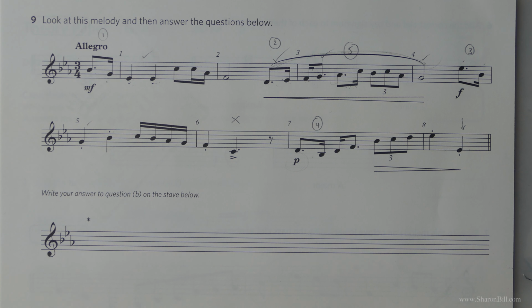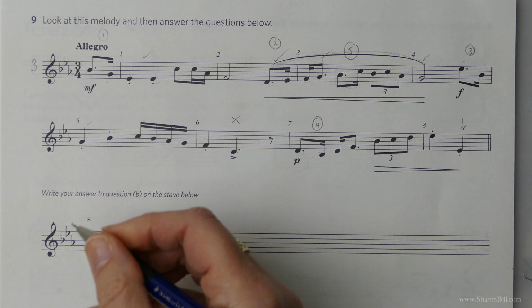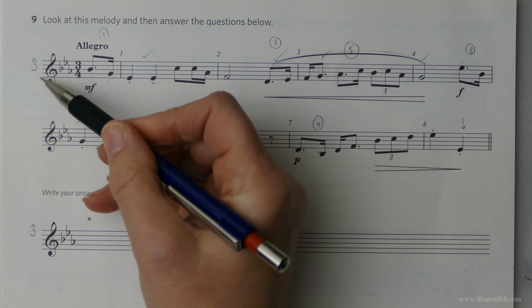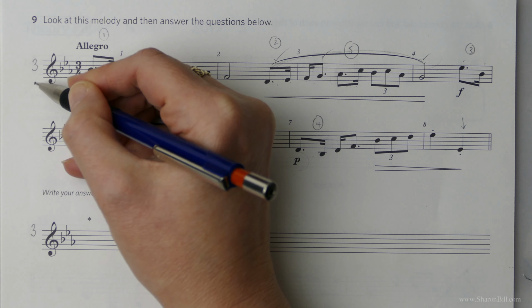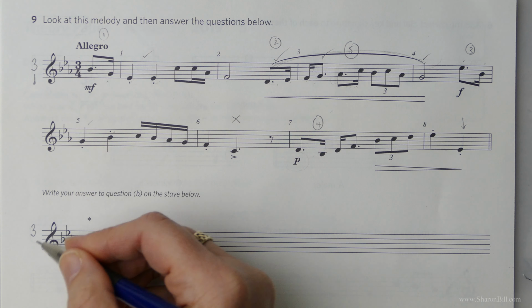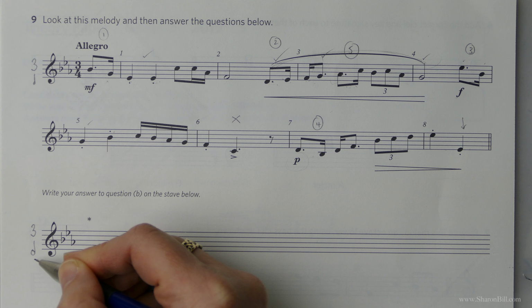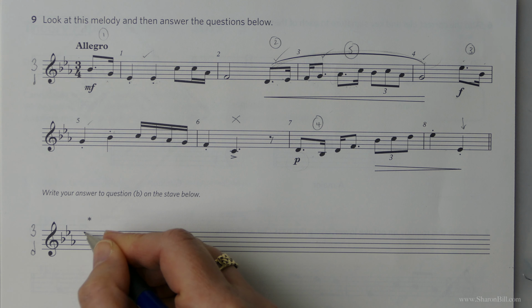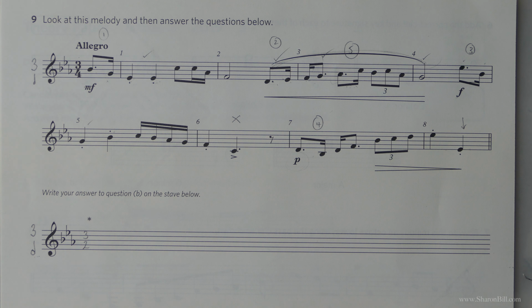So let's think what's going on here. At the moment we have 3 beats in a bar, so we need to stay in triple time. There still needs to be 3 beats per bar. We can't change the musical effect. Here we're counting in quarter notes or crotchet beats, so to double it we'll be counting in minim beats, half notes. So our time signature will be 3/2 to show that new beat.